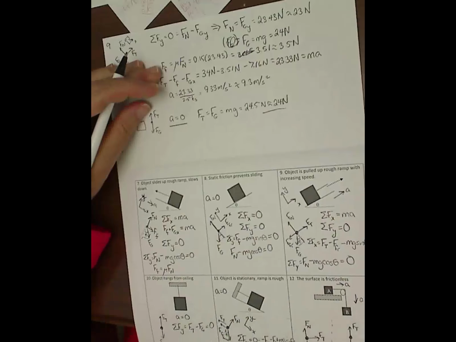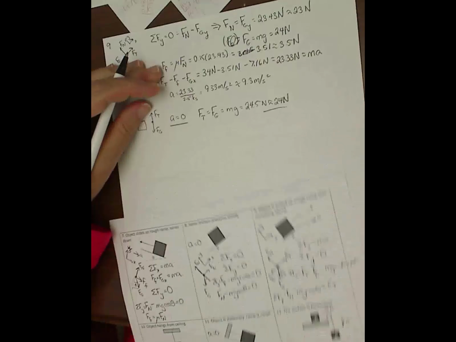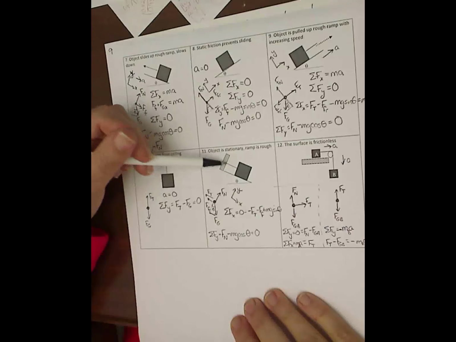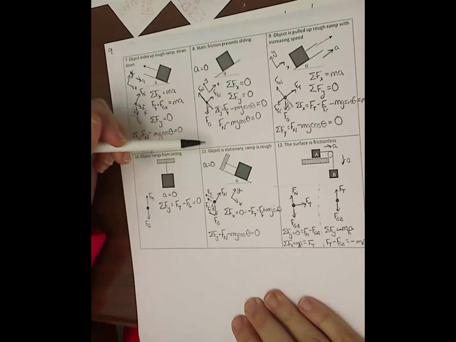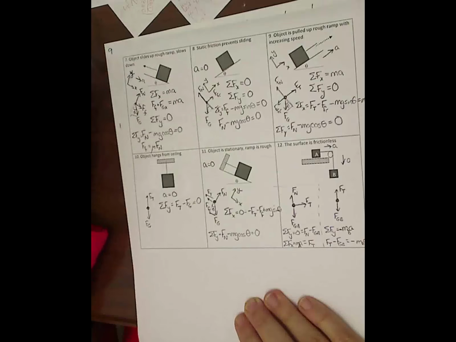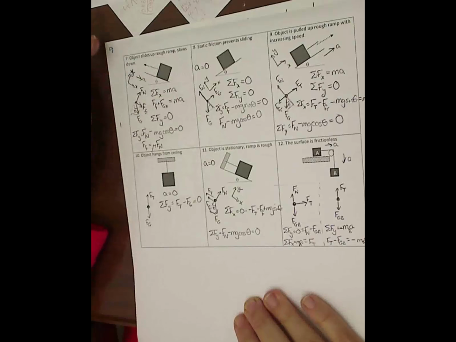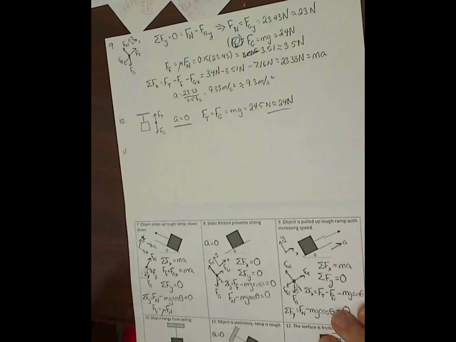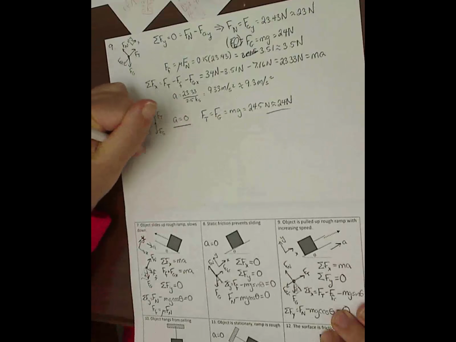Okay, now we've got in number 11, another stationary situation. So the acceleration is 0, so it means total force in the x direction is 0, total force in the y direction is 0. But now we've got friction added into the equation and a normal force because it's on a surface. Let me copy down the equations that we had since we've already worked it out.